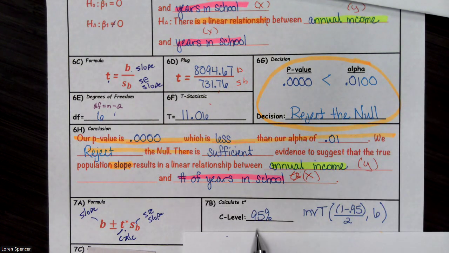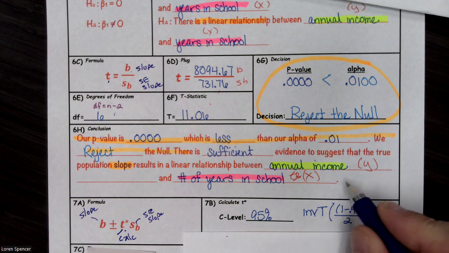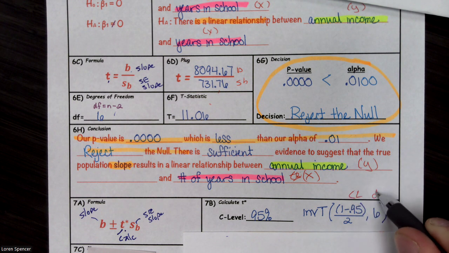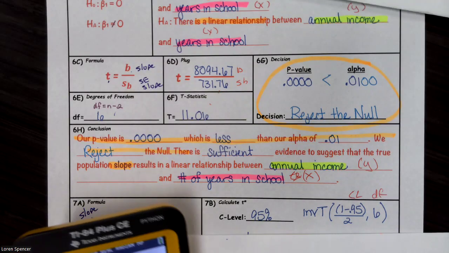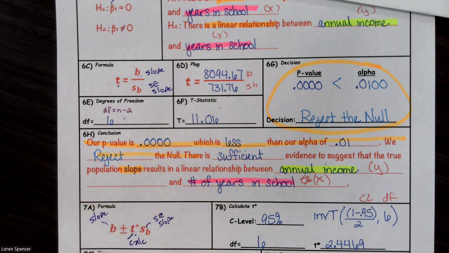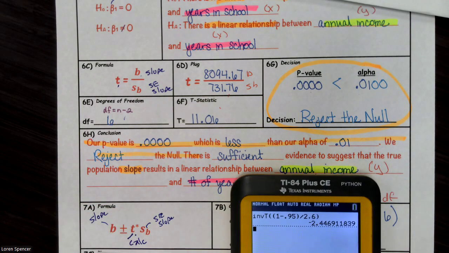So 95%, that's the confidence level. 1 minus 0.95. Once again, that is our C level. That's our CL. 6 is our degrees of freedom. And that's what we plugged into the calculator. And when we did that, we said, oh, we got 2.4469. So now I'm going to just plug into that formula.